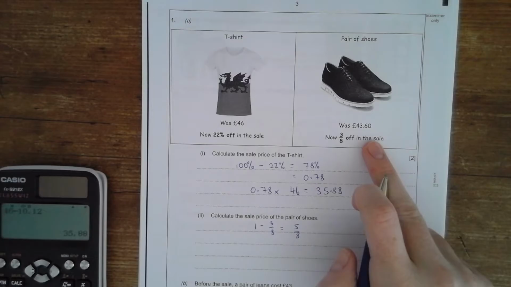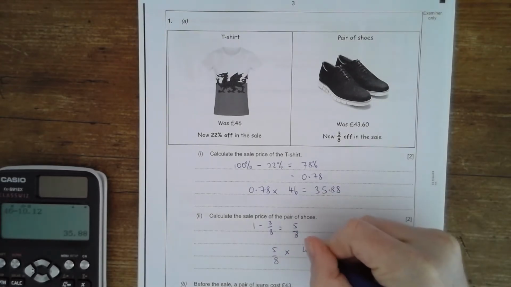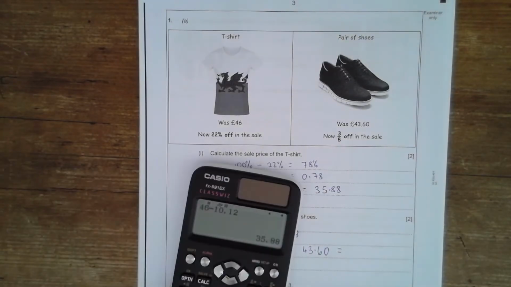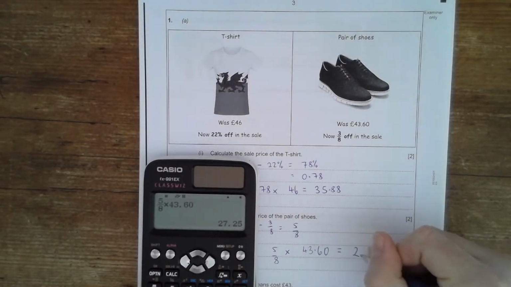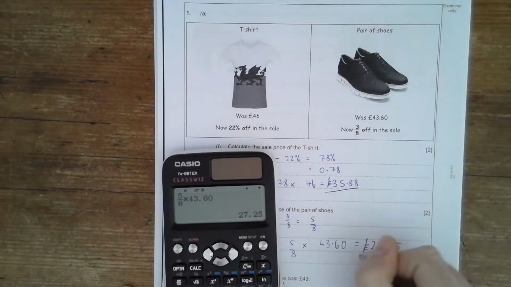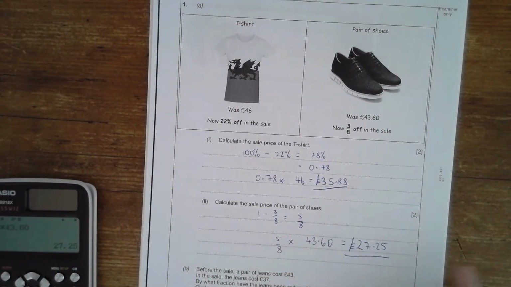So I'm then going to do 5/8 multiplied by £43.60. Fraction button, 5/8 times £43.60 is £27.25. Let's make sure they've got pound signs with them as well. Okay, again, no reason why you couldn't find 3/8 and then take it off that as well.